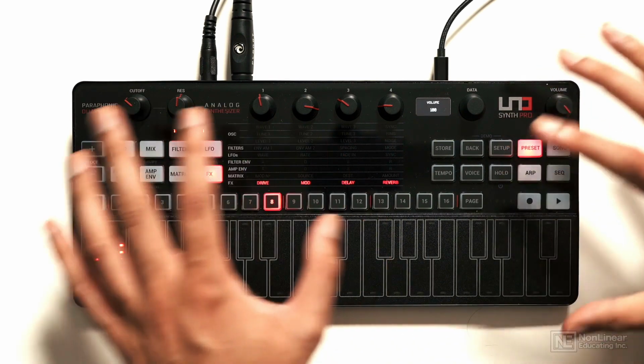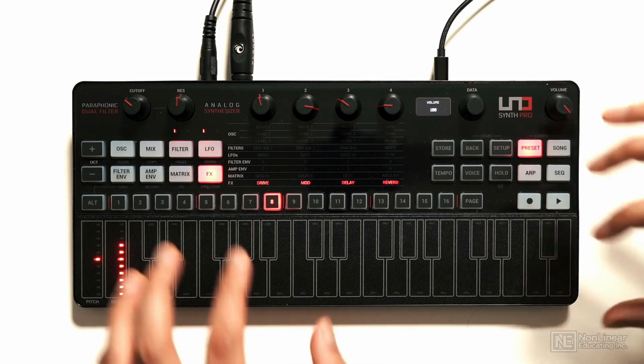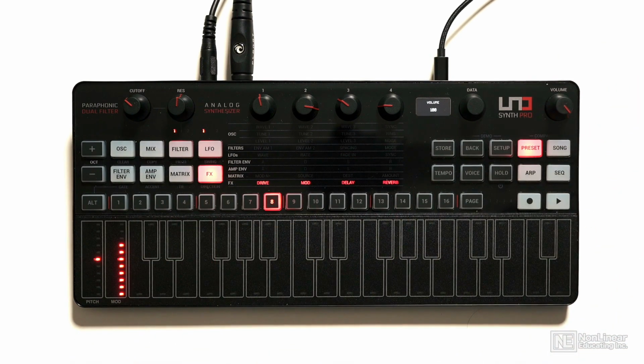Alright, so that's a quick look at the hardware and all the different controls here. In the upcoming videos, we're going to dive deeper and check out all the detailed parameters.